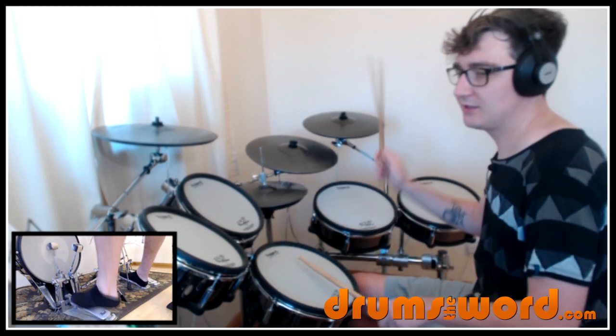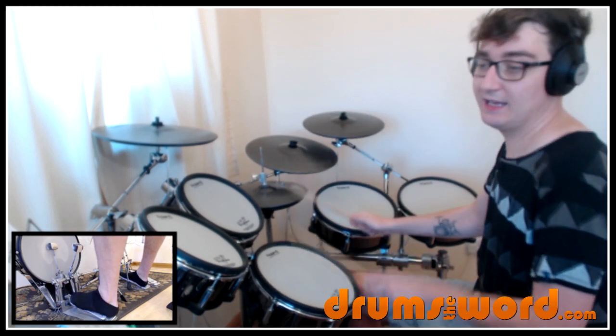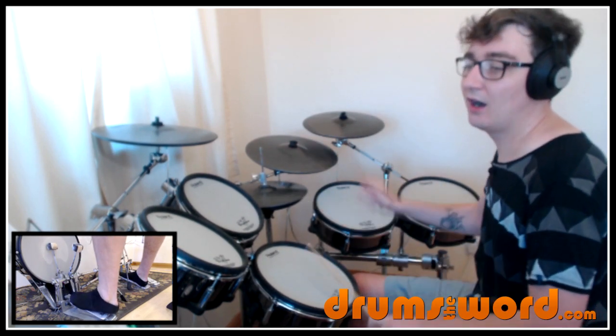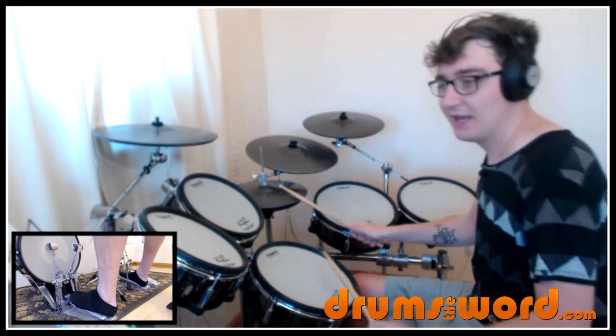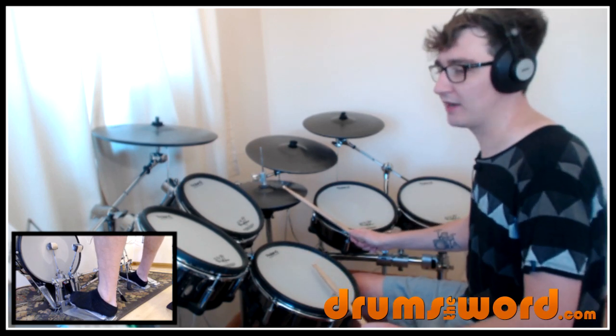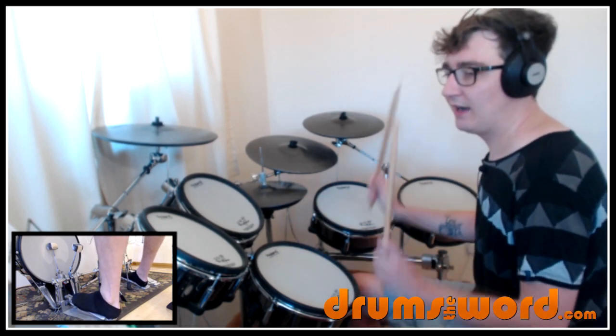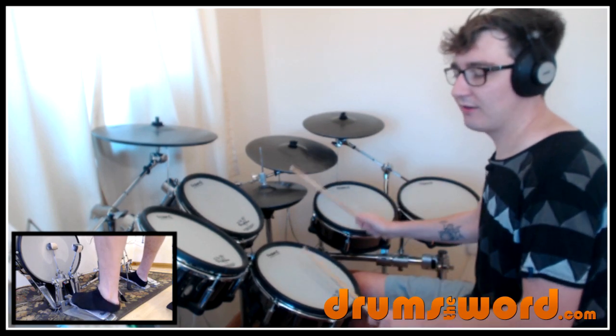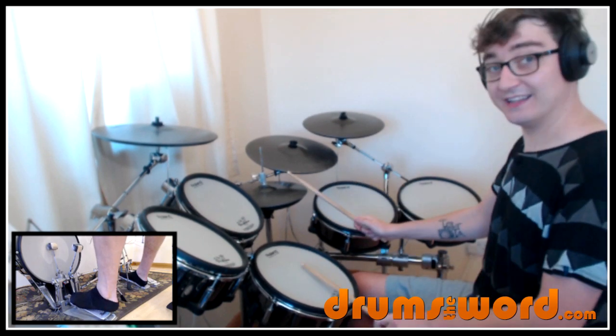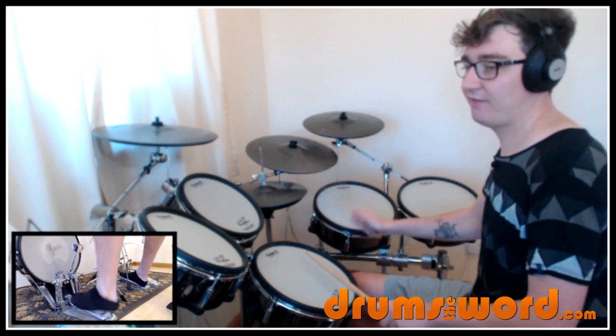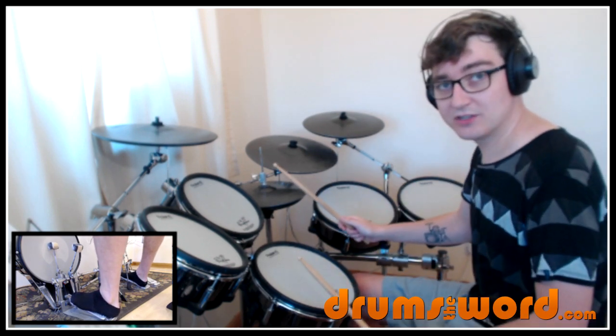1 and 2 and a 3 a 4 and a 4 and at the end. Then the last bar turns it around nicely at the end. 1 and 2 a 3 a 4 and. Surprise snare drum on the end there. A 4 and then we're into verse 2.